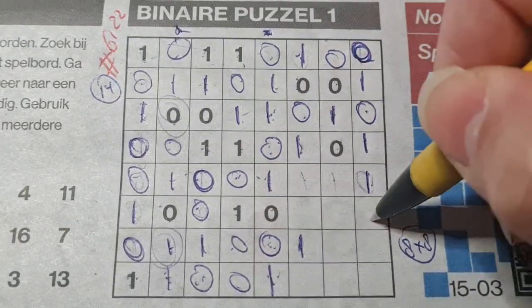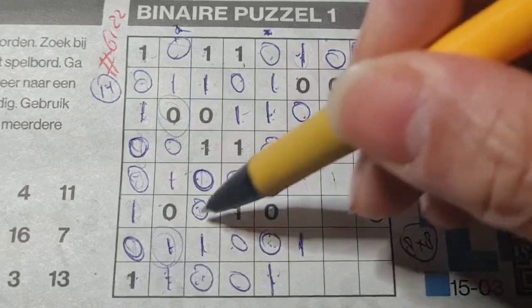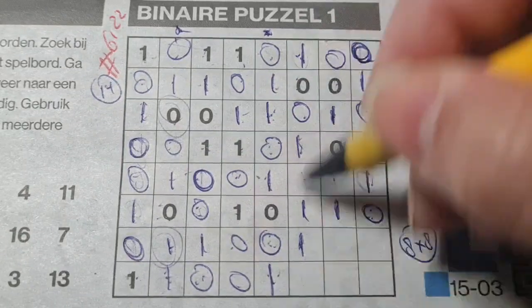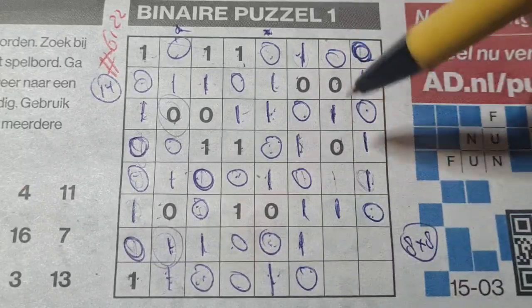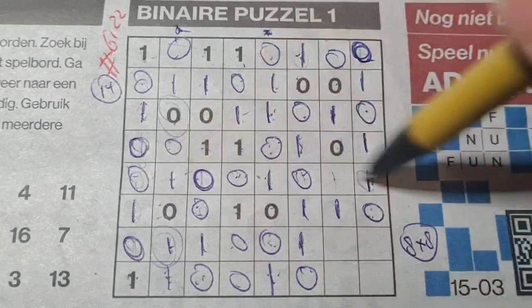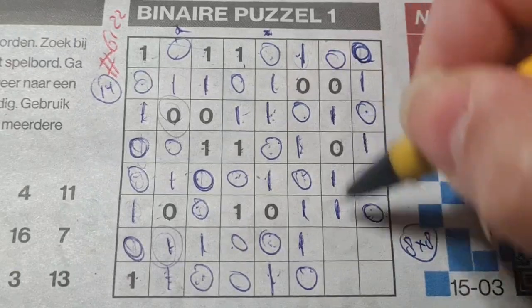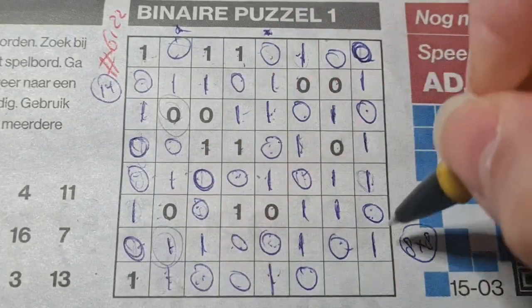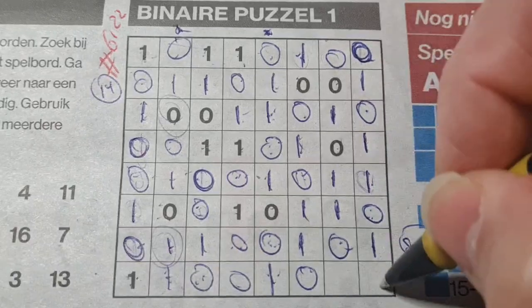Double 1, here no, there no. 4 0s we have here, so the rest are ones. 4 ones we have here, so the rest are 0s. 4 0s we have here, so the rest are ones. Double 1, here no, there no. 4 0s we have here, so the rest are ones. And 4 ones we have here, so the rest are 0s.